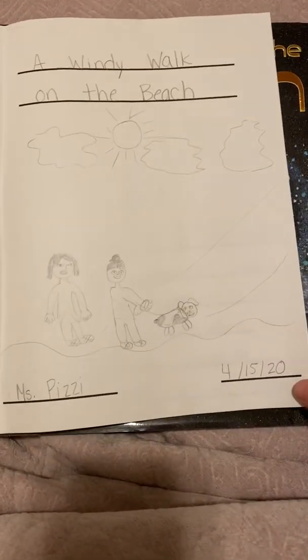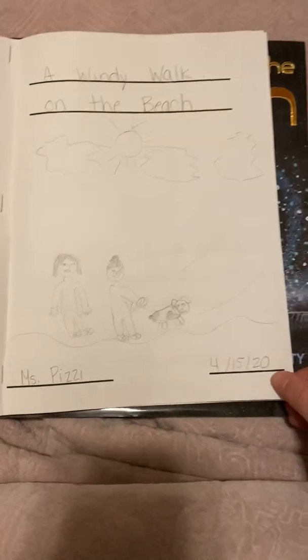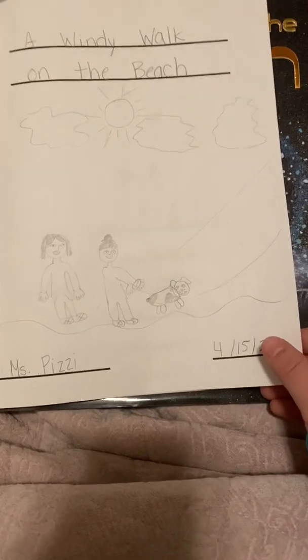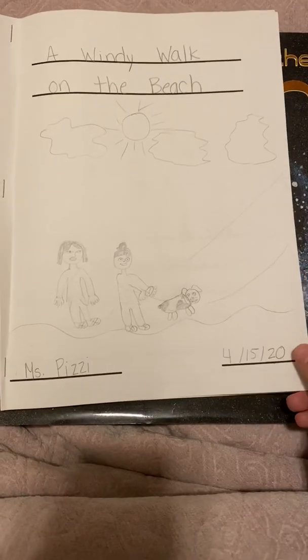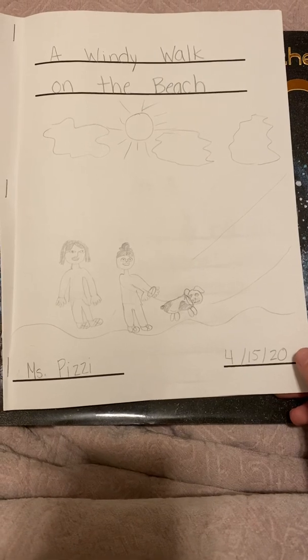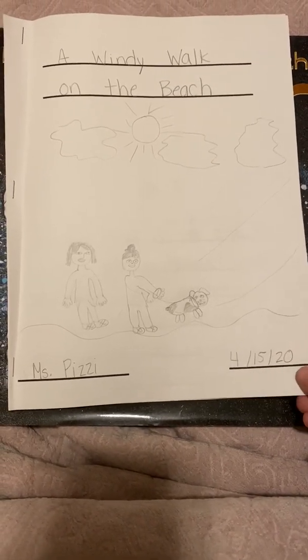The first thing I'm going to do is read the story from the beginning all the way to the end without stopping. I'm going to read it from the beginning to the end, then we'll come back and we'll talk about the pictures. Today I want you to focus on looking at my pictures to make sure the backgrounds of my pictures are detailed, and I have a picture that takes up the whole page.